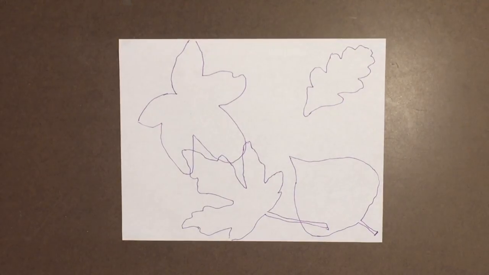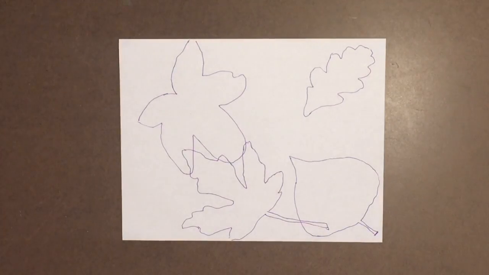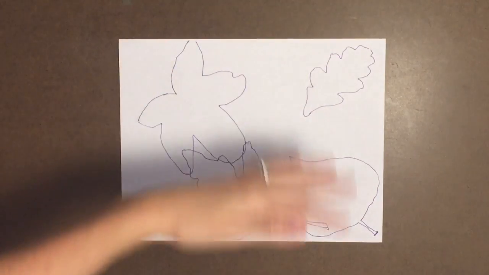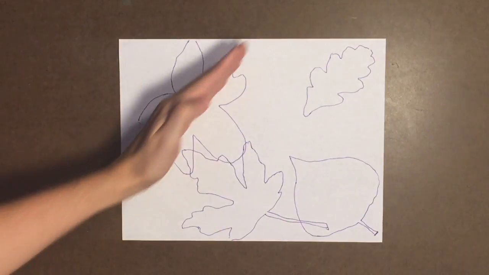Once you have your leaves done, now it's time to pick up your ruler. If you don't have a ruler, use anything with a straight edge. So a piece of cardboard or a piece of paper, anything that's straight and you can use as a ruler. As I look at my composition, I want to think about where can I put some lines so that it's interesting and is balanced with what I already have on there. So for me, I want to bring a line here.